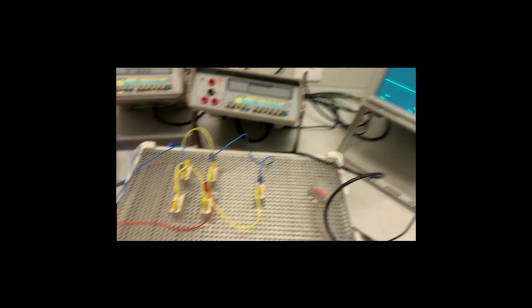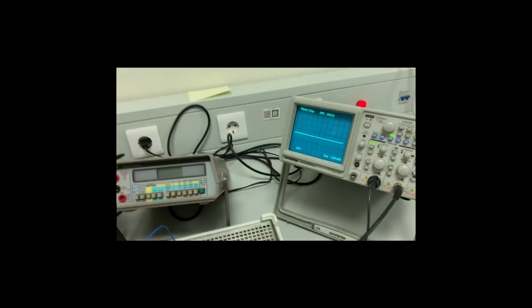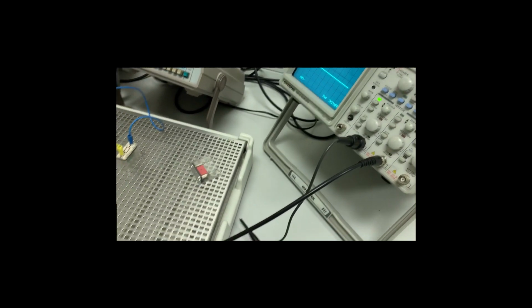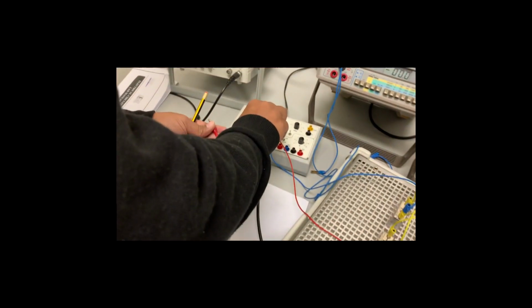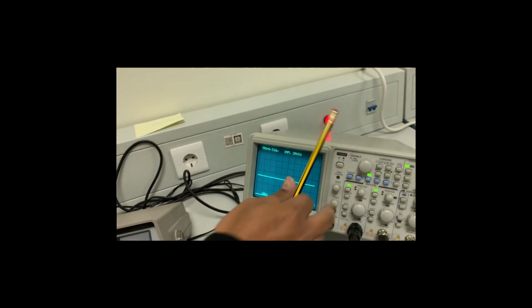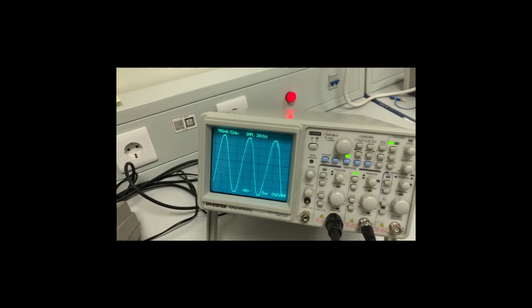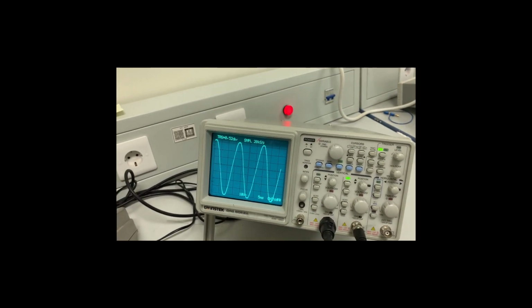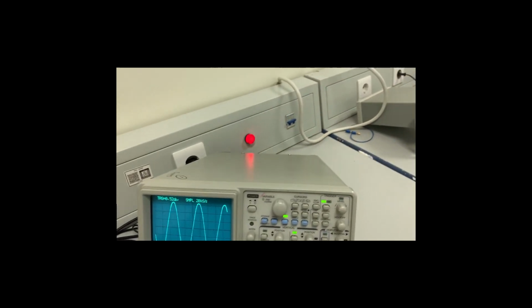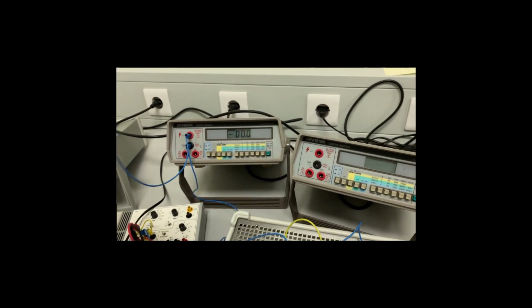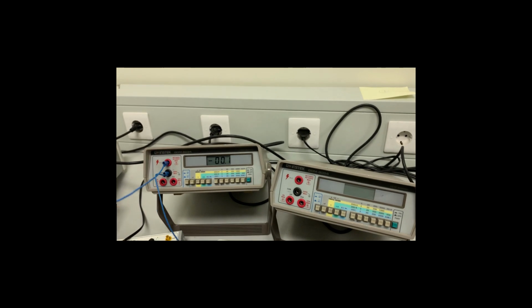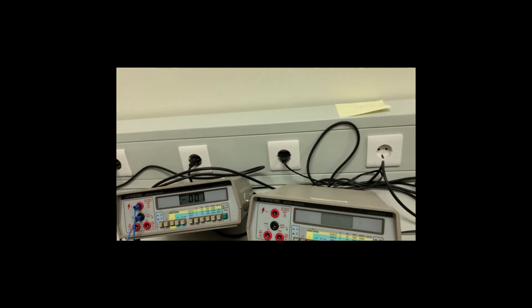Let us connect the CRO channel 2. So this is the full wave. Again, if we check the input here, you can easily find the input will be the same.